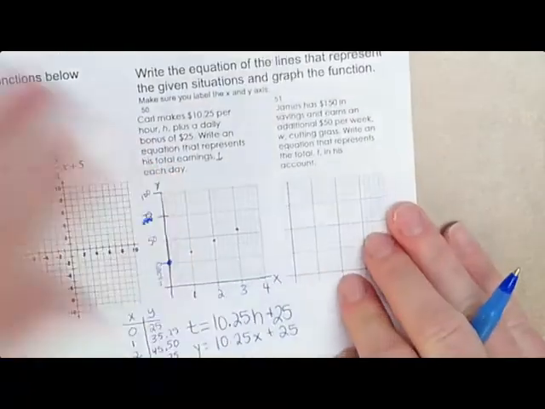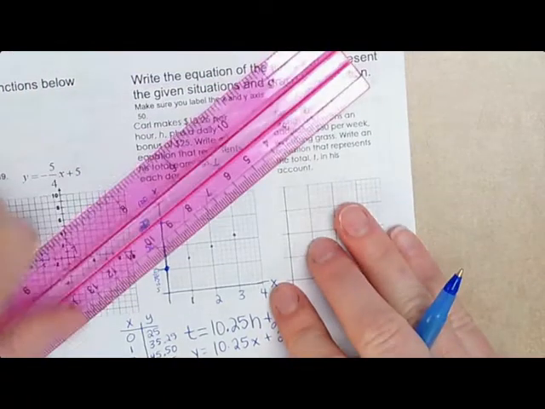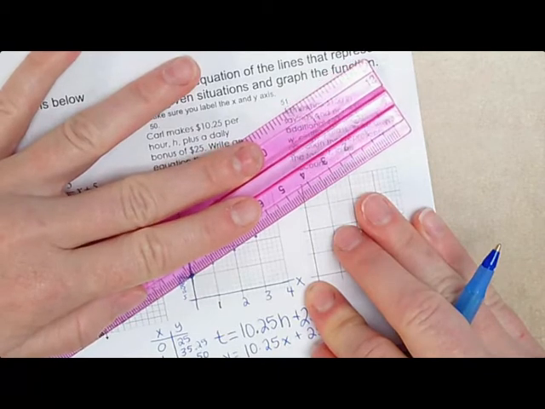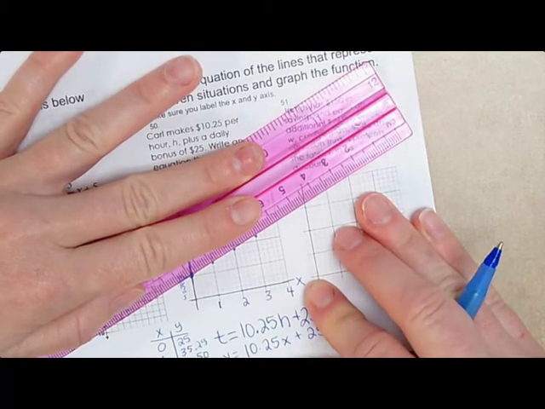If you don't have a ruler, use your folder. Great job, Emmy. Good idea. Or use your journal, either one.